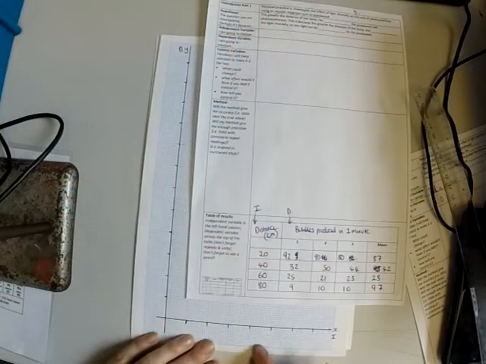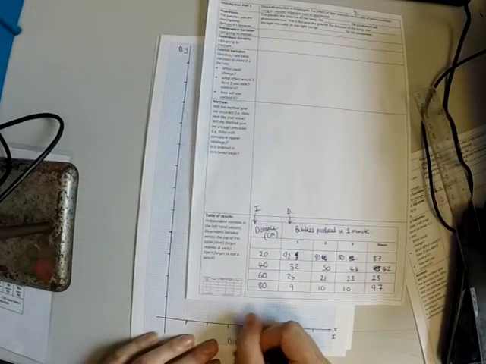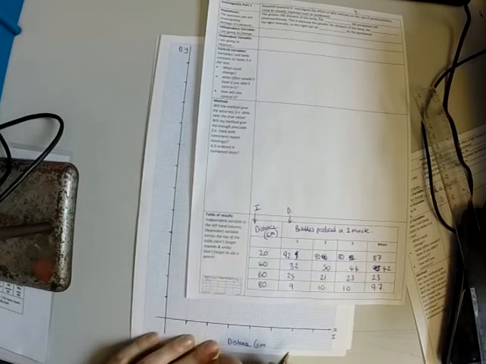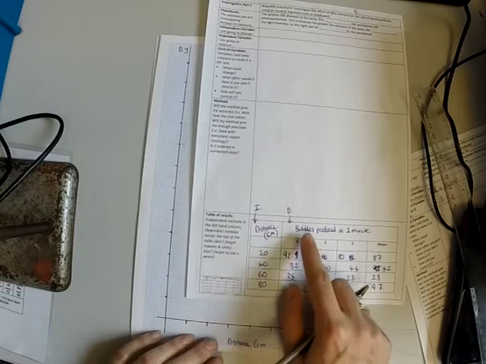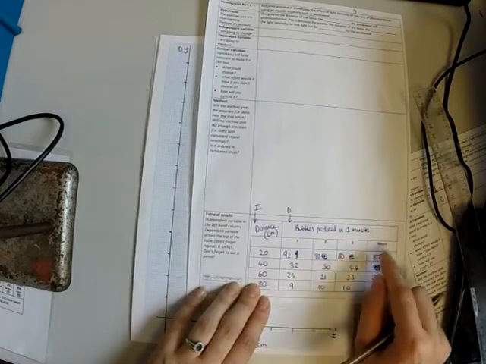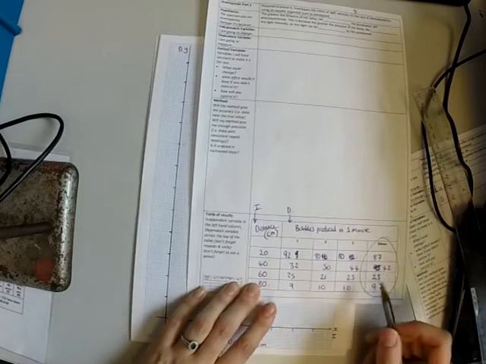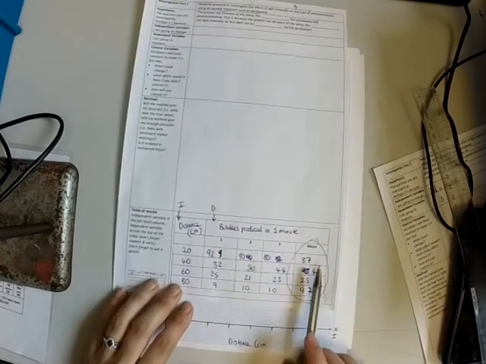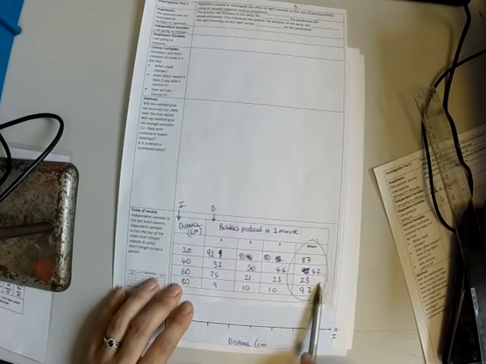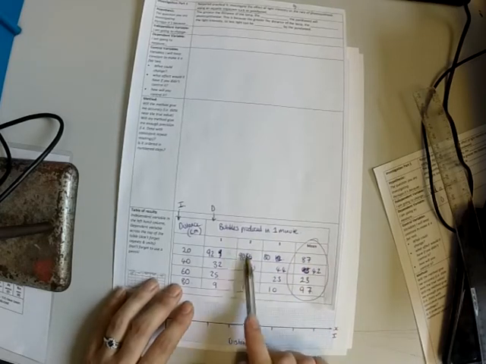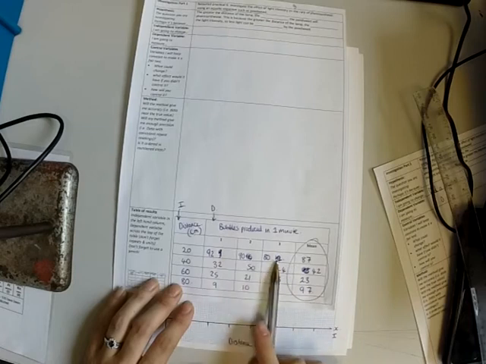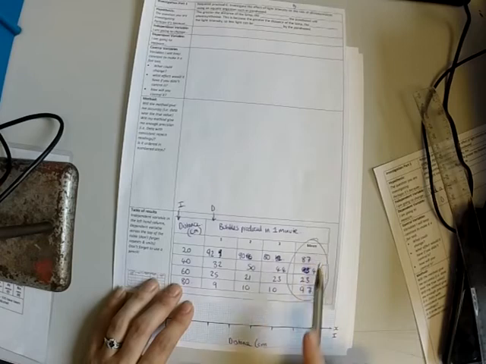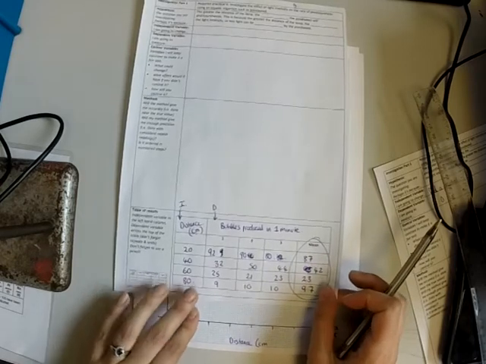So my independent variable is going to go across the bottom, and that is distance in centimetres. So all I'm doing is looking straight at my table of results, and then up the side I'm going to write bubbles produced in 1 minute, but I'm going to plot the mean of my results. When you have so many results along here, you need to remember that these are going to be what you're plotting on a graph, not these ones. I don't need those 3 times either. The mean means we've taken into account the range of results and worked out the average, and that's what you plot on the graph.